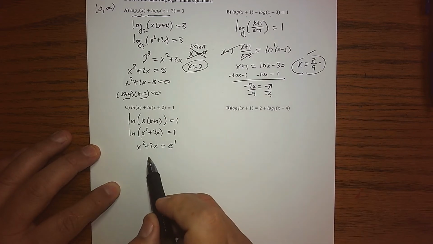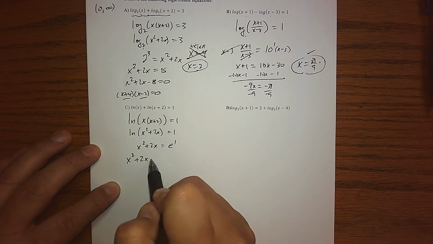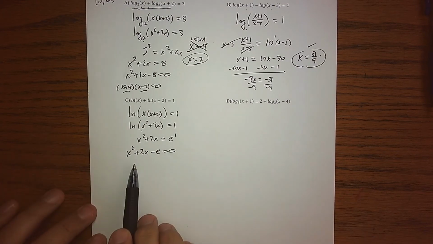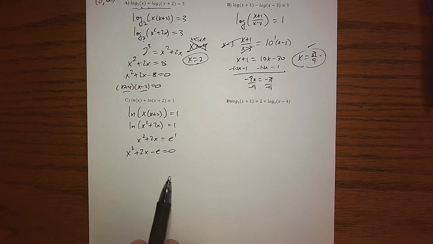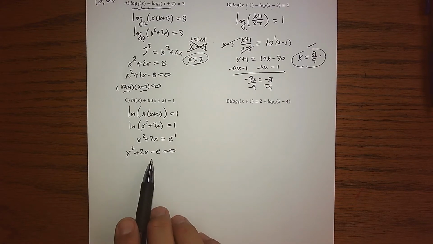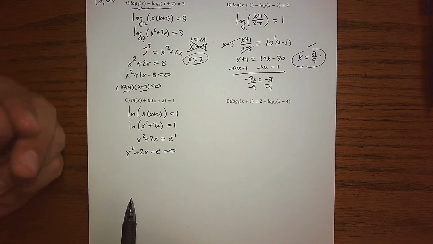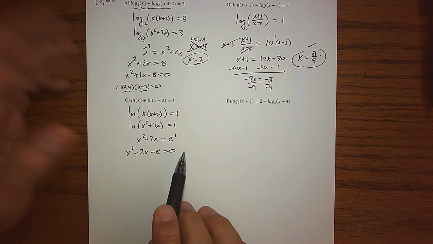And it's an oddball, because if I move that over, we have x squared plus 2x minus e equals 0. The good news is it's a quadratic. We know how to solve a quadratic. The bad news is we have a quirky number. We haven't really quite seen that irrational number. So definitely the way we're going to solve this is probably completing the square or using the quadratic formula. Those will be our two ways that we can solve a quadratic for any situation.